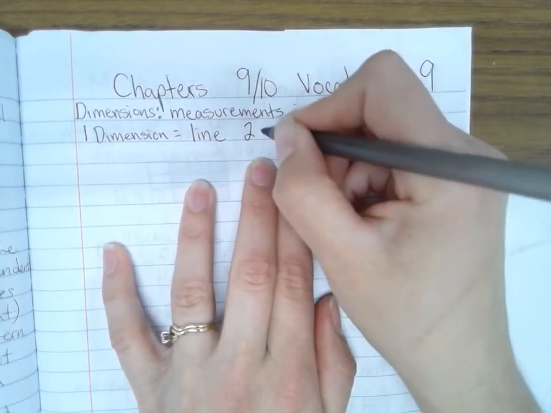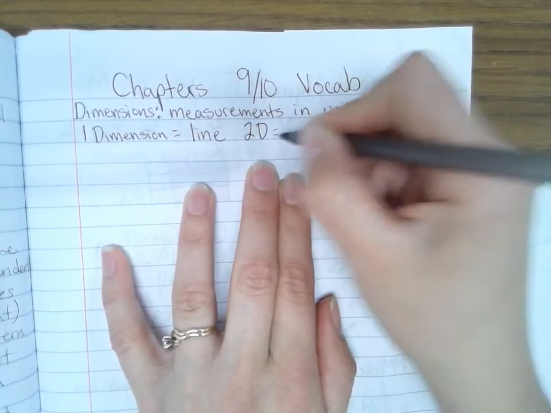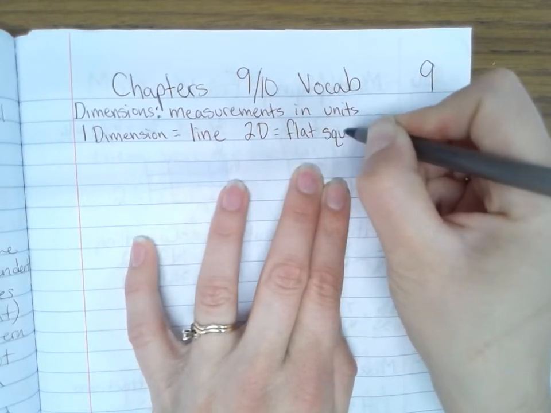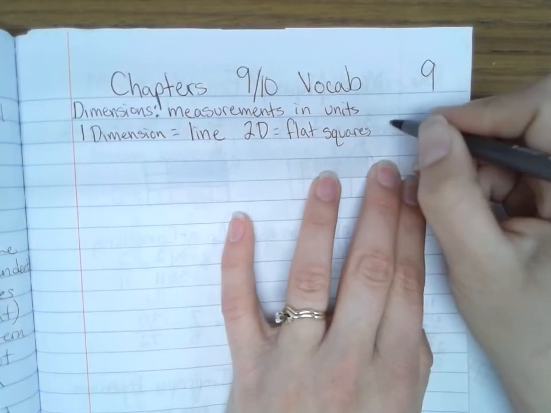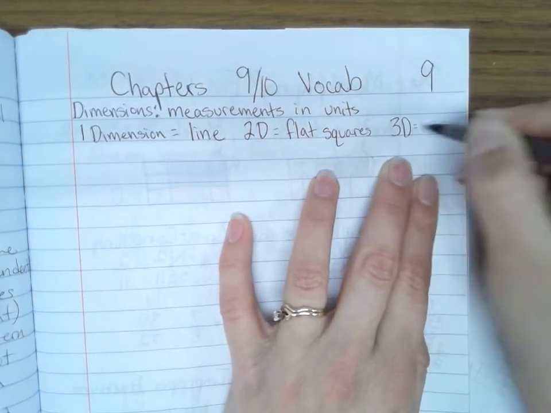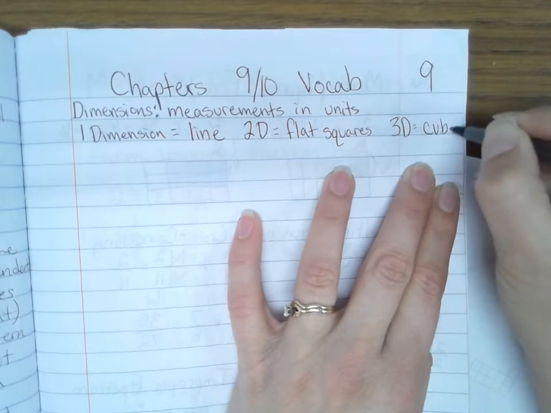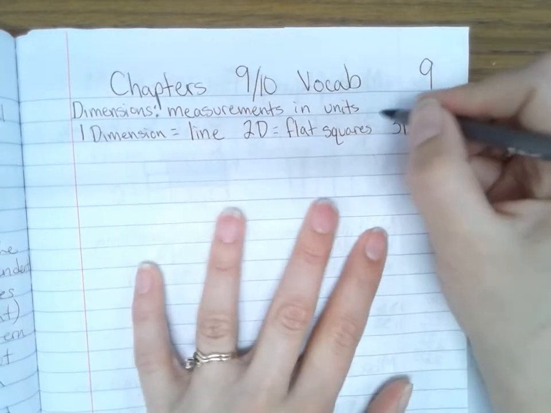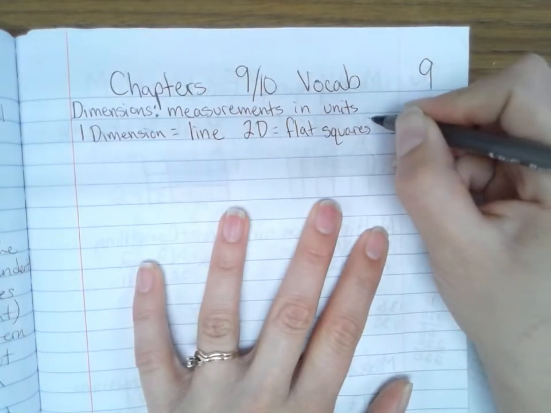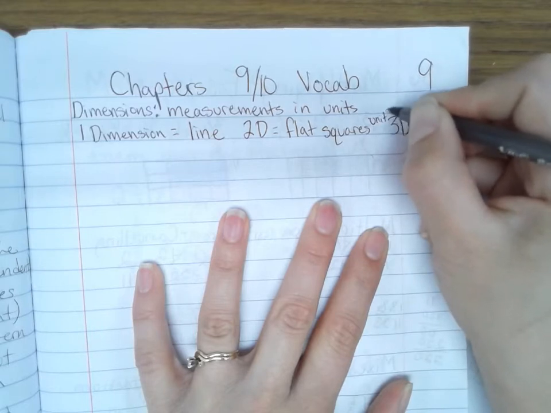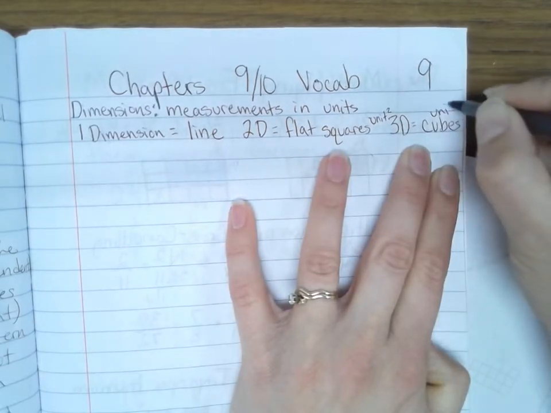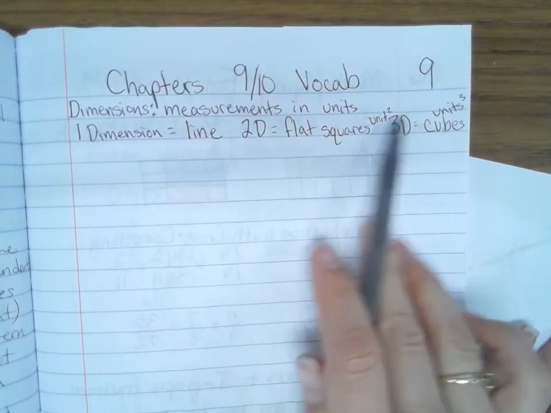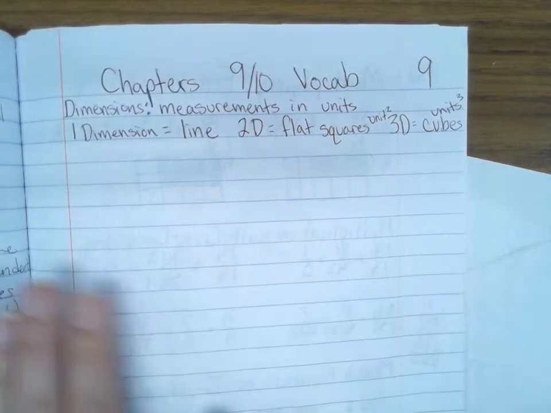Okay, two-dimensional. I'm just going to put 2D. 2D is flat, squares. And 3D is cubes. Okay, so this would be just units to the first power. This would be units squared. And this was units to the third power. So if you'll just remember 1D, 2D, and 3D, depending on what you're measuring.